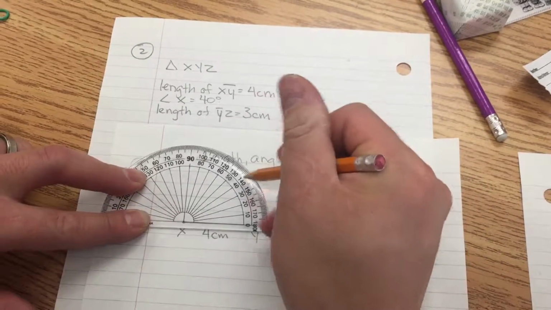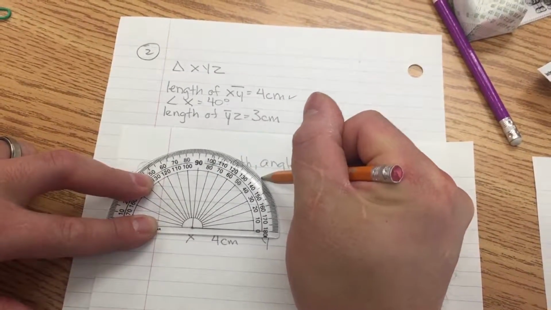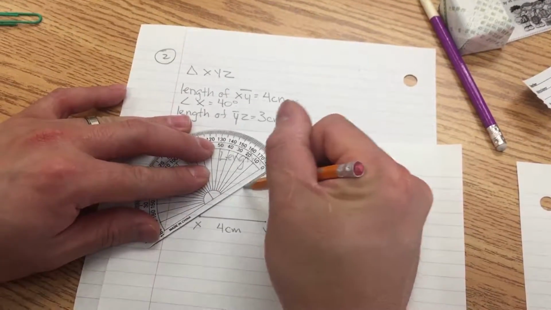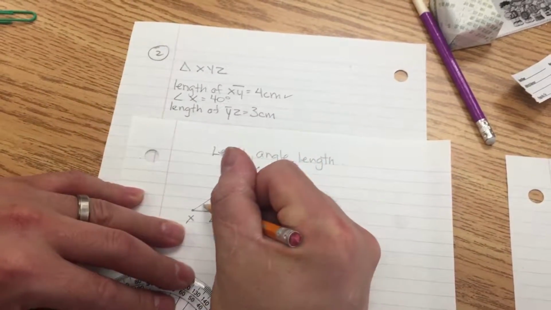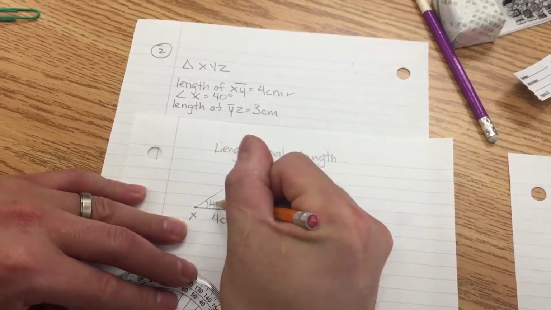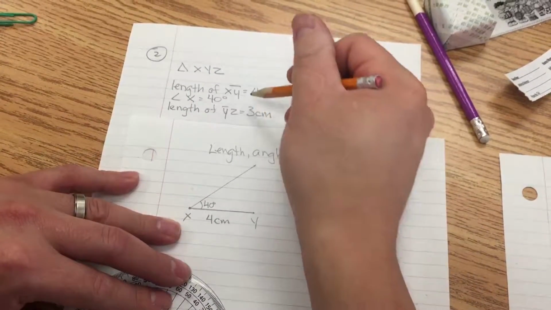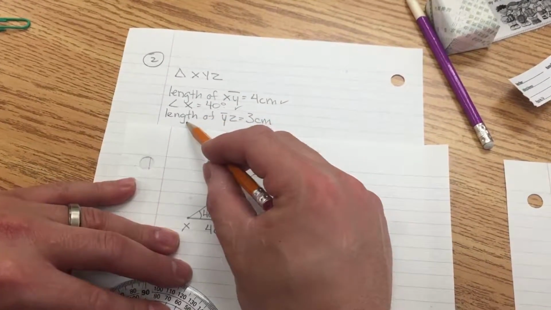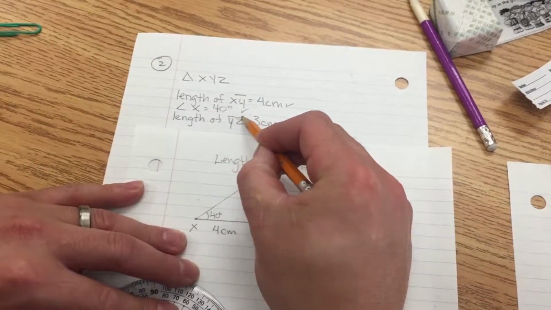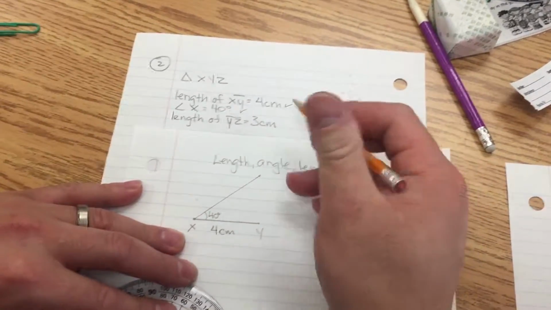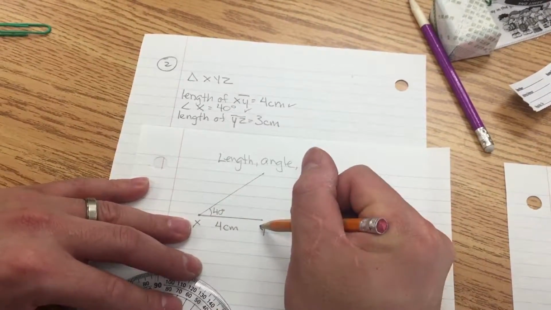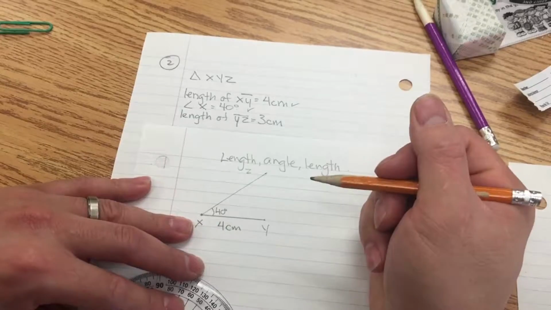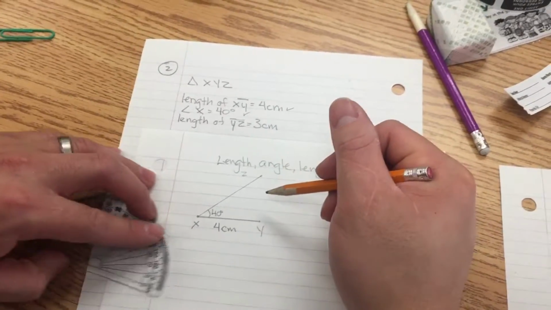All right, perfect. So then I'm going to make a little mark at 40 degrees, taking the straight edge of my protractor and simply connecting the dots. So right now we have this angle at X is 40 degrees. All right, so check. Our next set of instructions is that the length of line segment YZ is equal to 3 centimeters. So we have X, we have Y, so point Z has to be somewhere up here. I'm going to draw Z to remind me, but this line has to be 3 centimeters long.